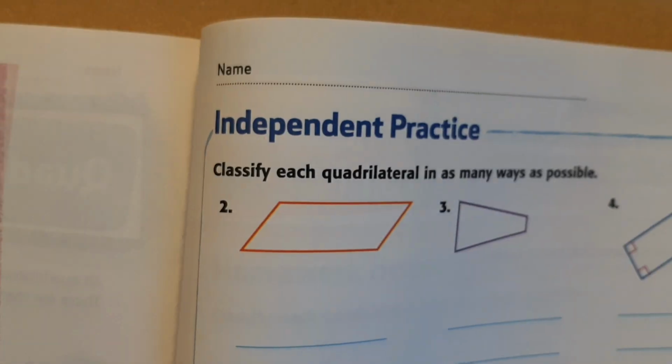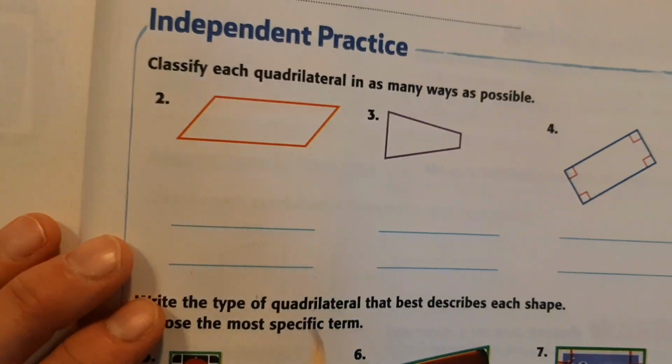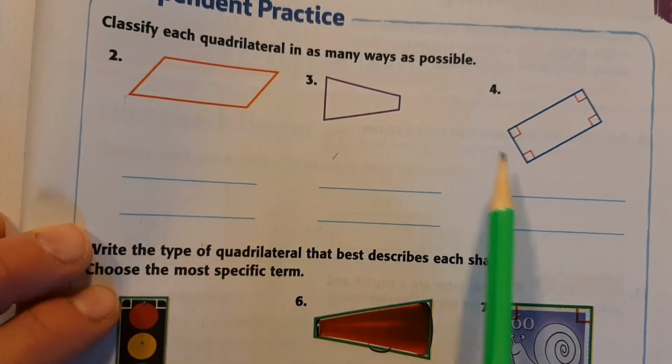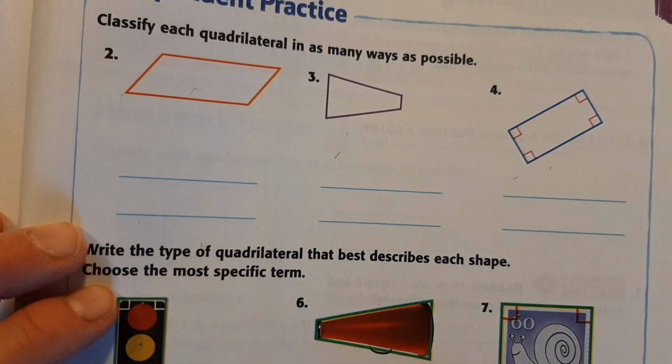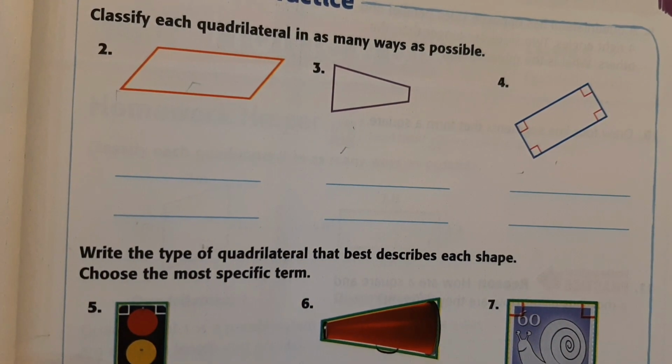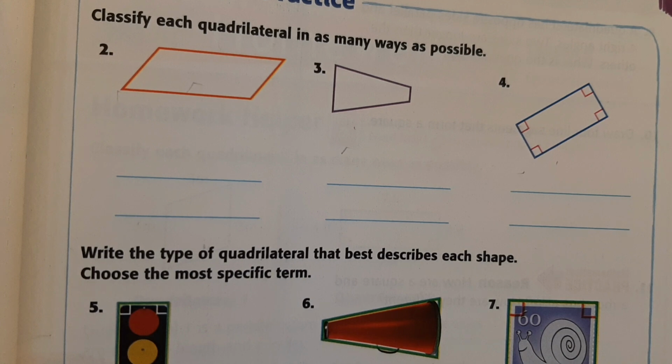Now what I want you to do right now is I want you to stop the video, go over to page 927, and I want you to do numbers 2, 3, and 4. Classify each quadrilateral in as many ways as possible. Stop the video and do those 3.